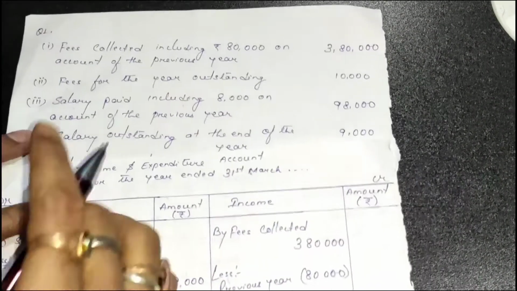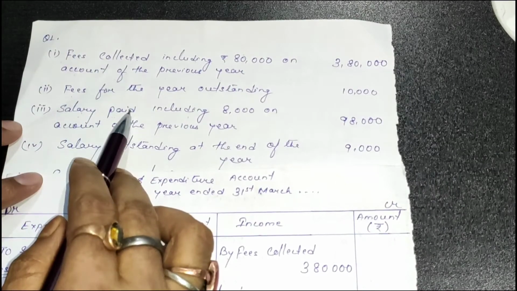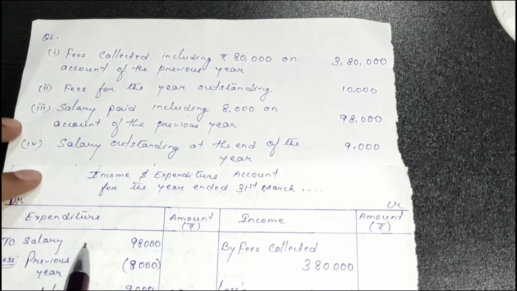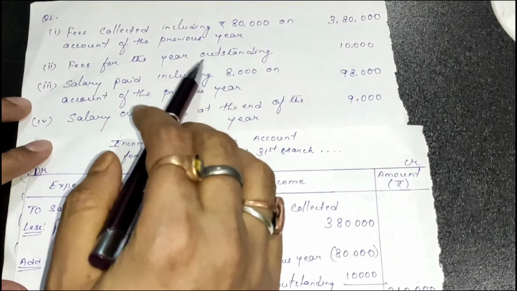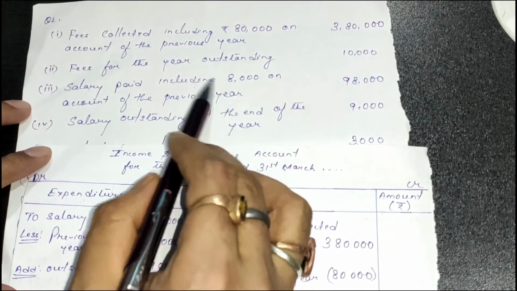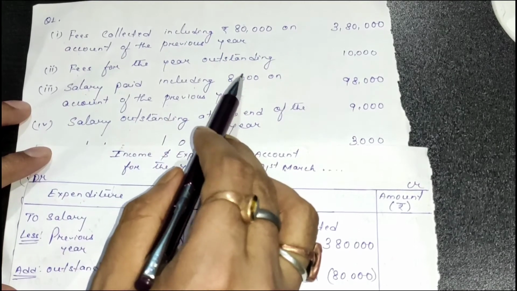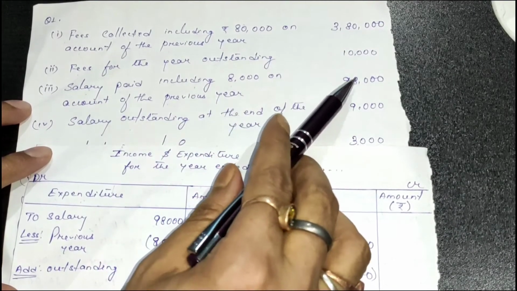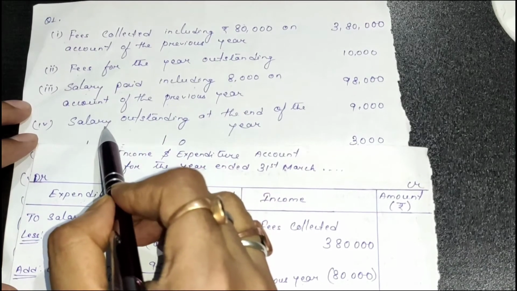Now next, you see in the question, salary is paid. It's paid, right? Payment. So it will come in the expenditure side. So salary is paid including 8,000 on account of previous year. This amount belongs to previous year, so this amount will be subtracted. Okay, total amount given is 98,000, and then they have given something here also.